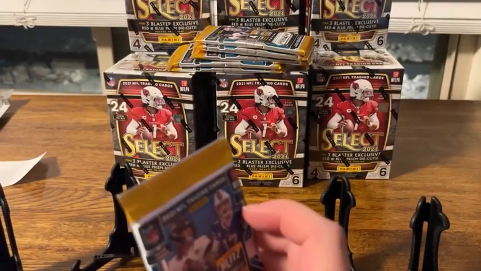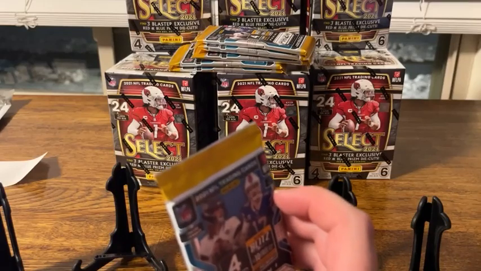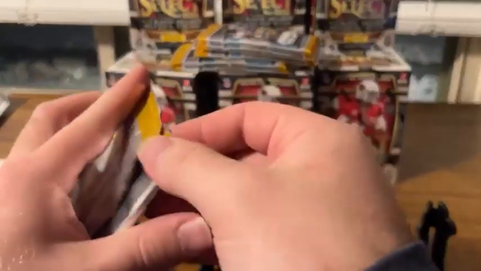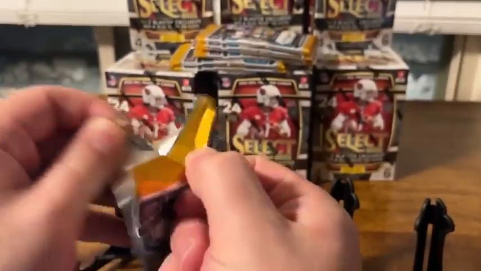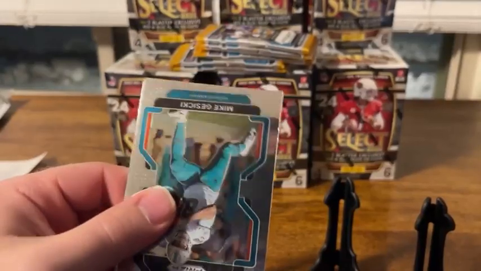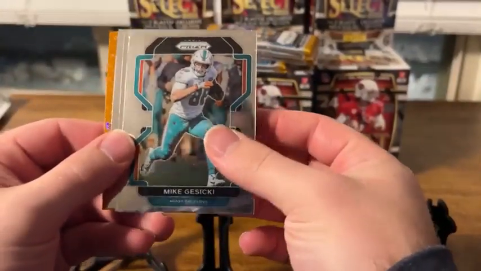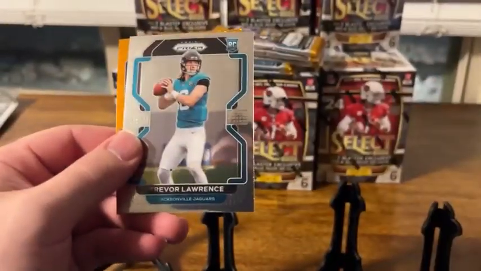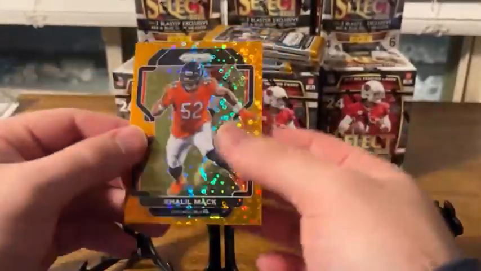You could enter in how many breaks? Like 8 breaks for the price of this one break, for the amount of retail that we're opening, if that makes sense. So even though you're only getting one team, and you might not get hits, you're still only paying a fraction of the cost. Mike Gesicki, Daniel Jones, Trevor Lawrence base, and Khalil Mack.